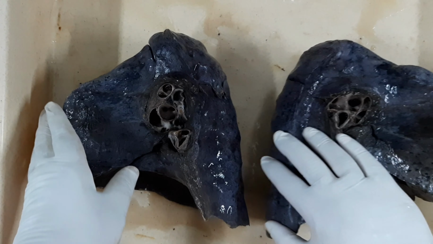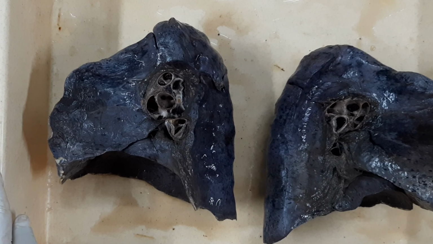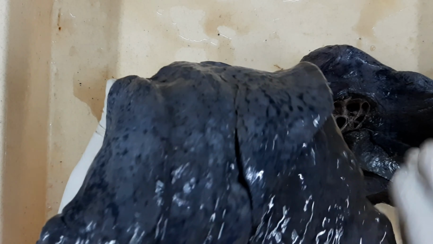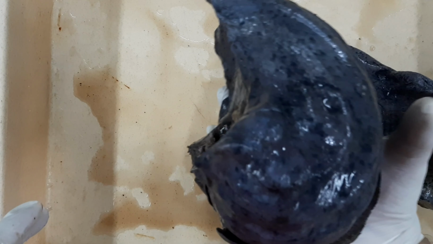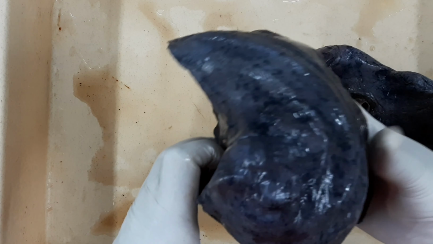Very good morning, students. Now this is the video for the differentiation between the right and the left lung. Let us first find the anatomical position, borders and surfaces so that it will be better to tell you about the differences between the right and left lung.